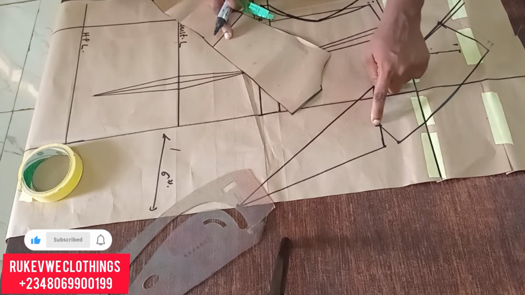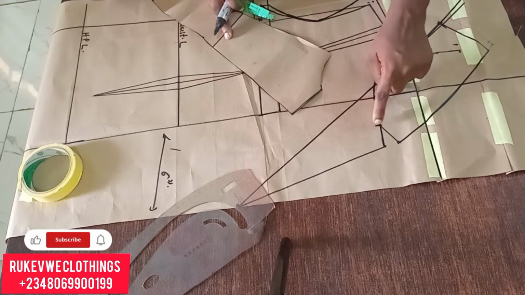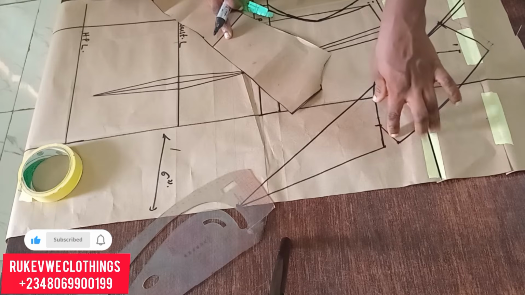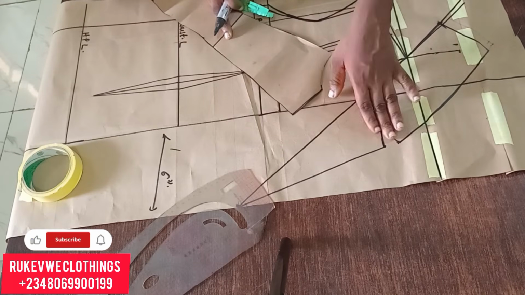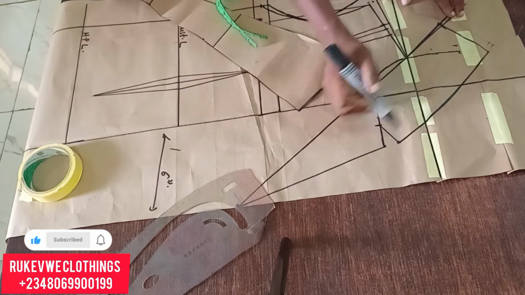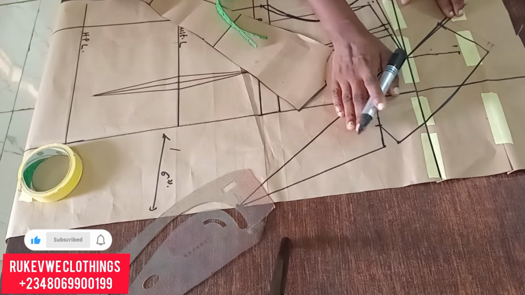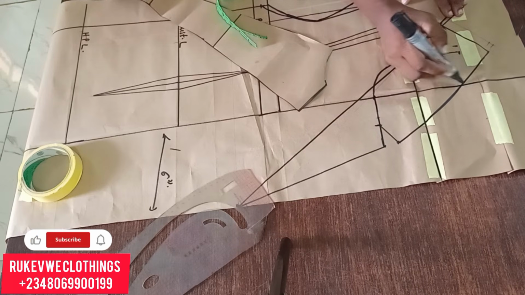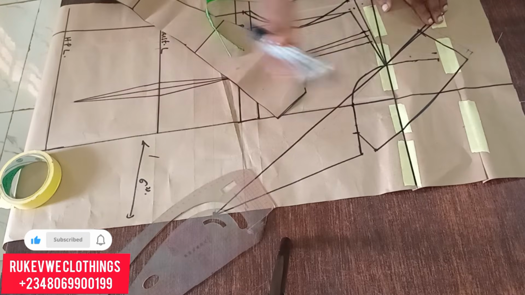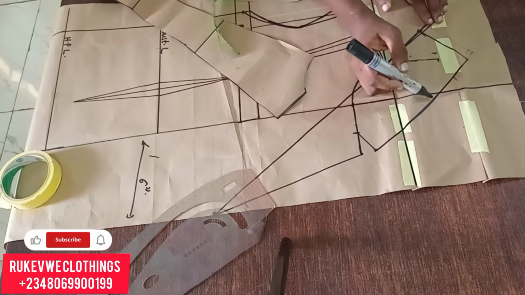Honestly, it's very easy. You don't need to be overwhelmed. You might think, oh, this thing is so much, so many things to measure, but by the time you do this 1 or 2 times, you'll be used to what you need to measure. So, like I said, you can be creative at that point. You can decide to make that place into a scallop, just give it any shape that you love.